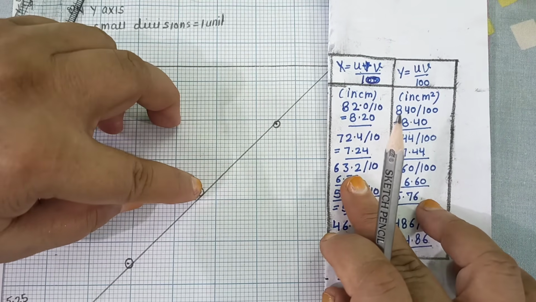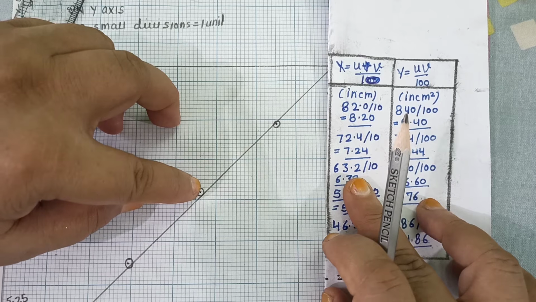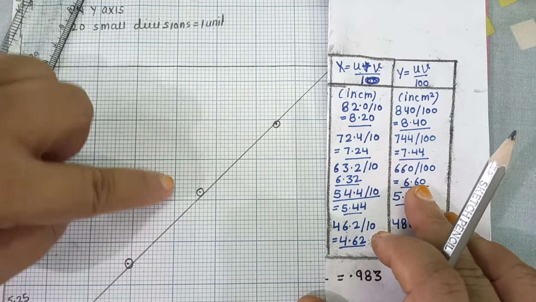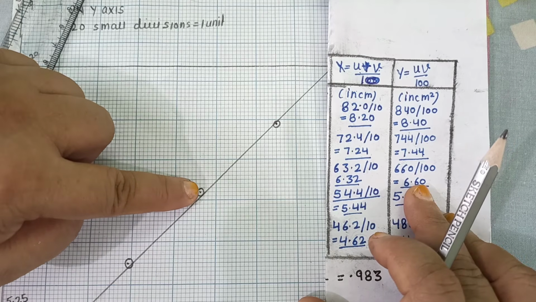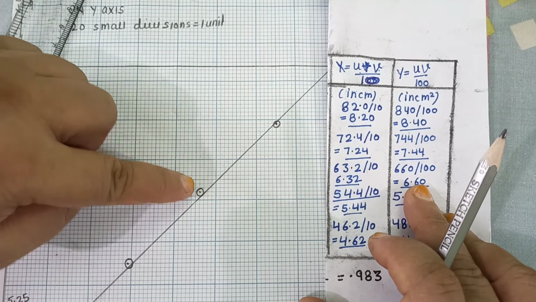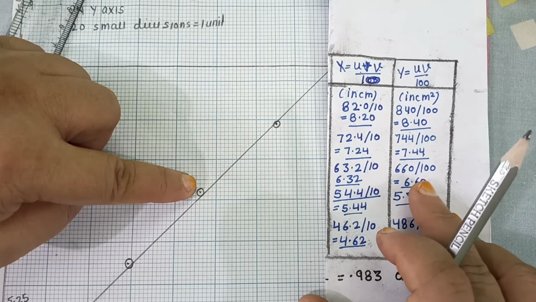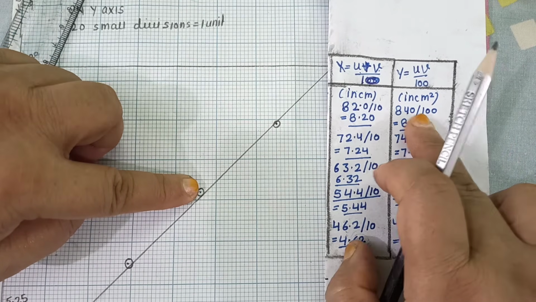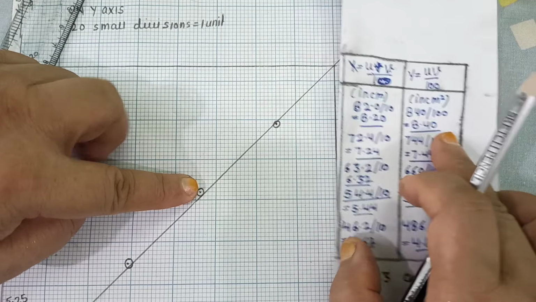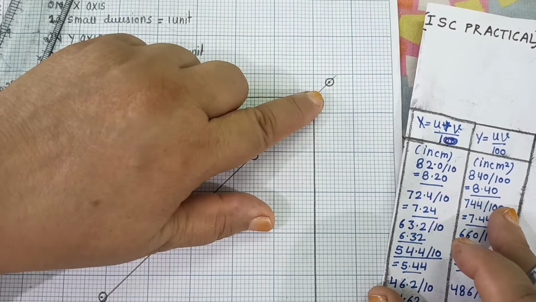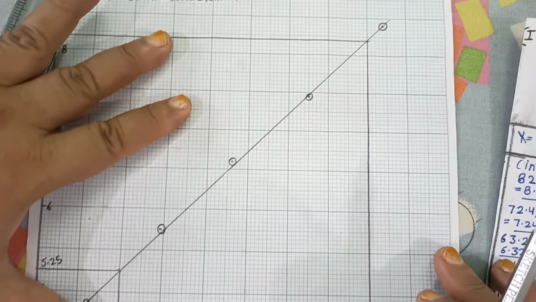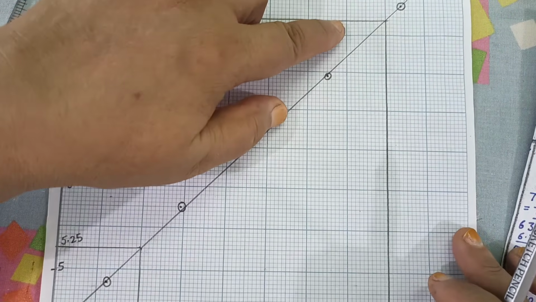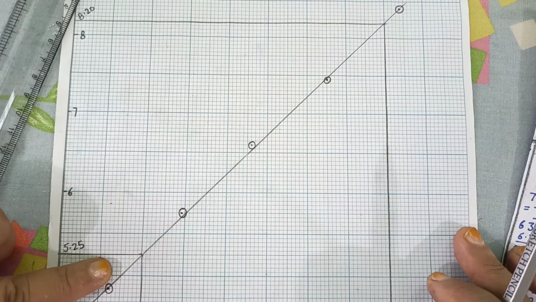I have plotted 6.30 and 6.50. This is 6.30 and 6.60, right? And the last reading is 8.2 and 8.4. So that was easy to plot. So that way we got 1, 2, 3, 4 and 5 readings, 5 observations.